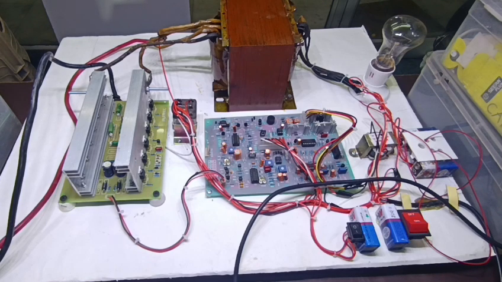At present we are using lithium ion batteries. These are small batteries. We can connect up to 100 ampere batteries.